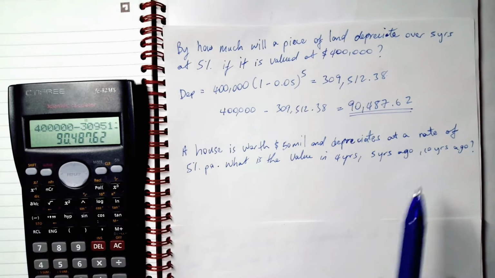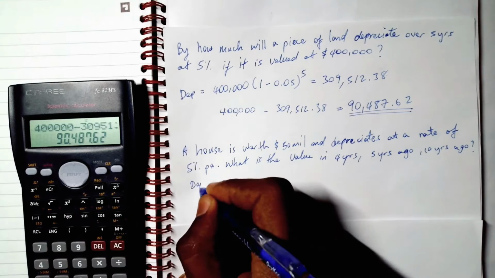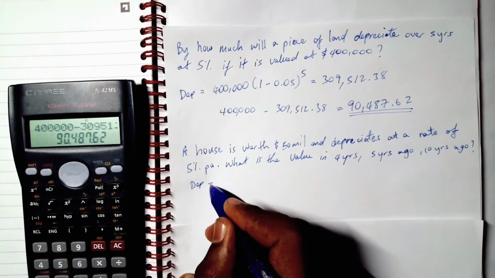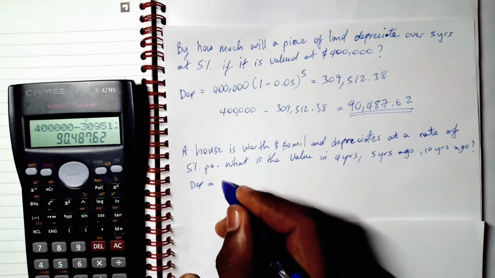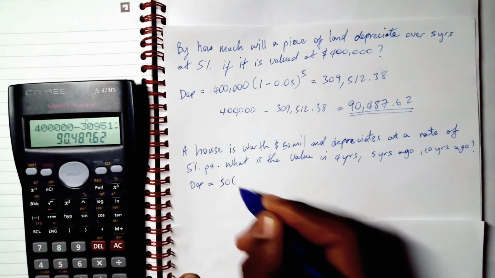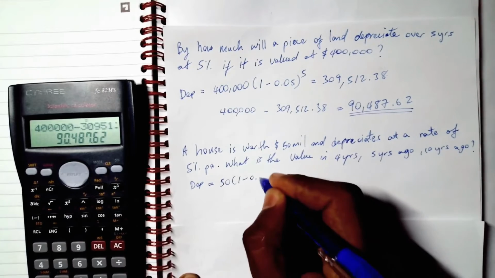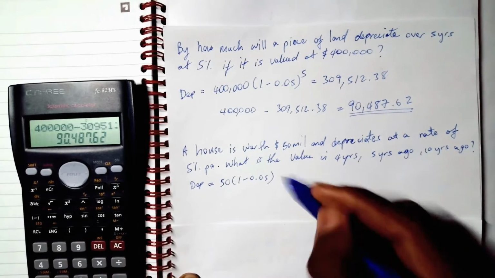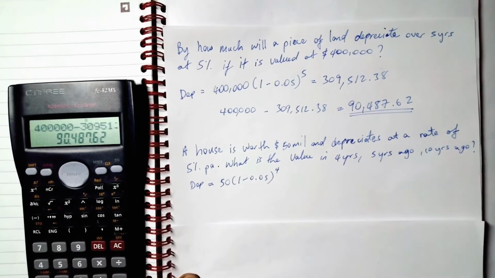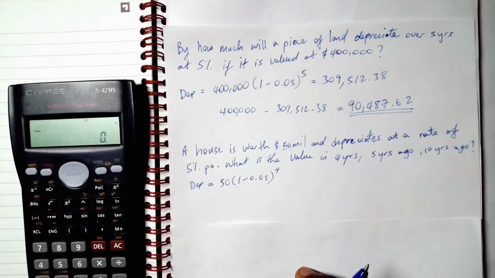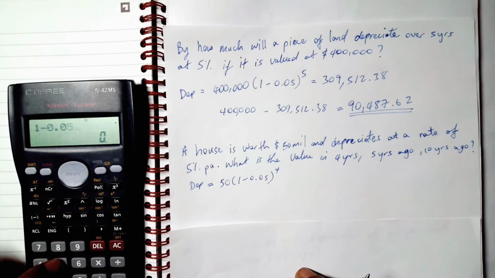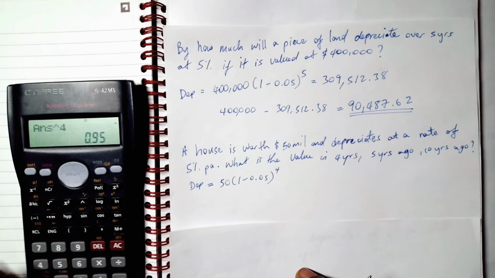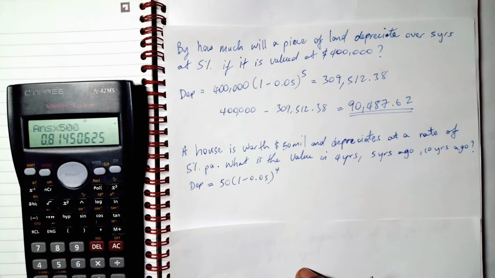So because we're depreciating, to find the value in 4 years, it's going to be our regular setup, which is going to be 50 mil multiplied by 1 minus 0.05 raised to the power of 4. Put this in our calculator: 1 minus 0.05 raised to the power of 4, times 50 million.